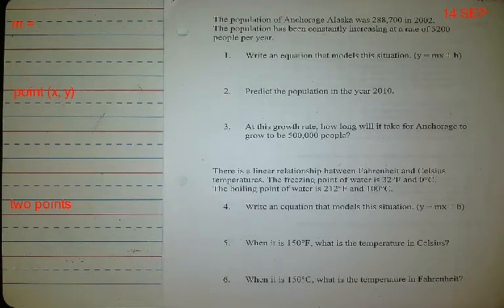One, I give you the slope and 1 point. And the other one is where you get 2 points given to you, and you have to find your own slope and go from there. So let's see what the important part is of this problem right here. So when I read this, the population of Anchorage, Alaska, they tell me how many people live there in 2002, and then it's been constantly increasing at a rate of 5,200 people per year. So that tells me right here that the slope is 5,200.